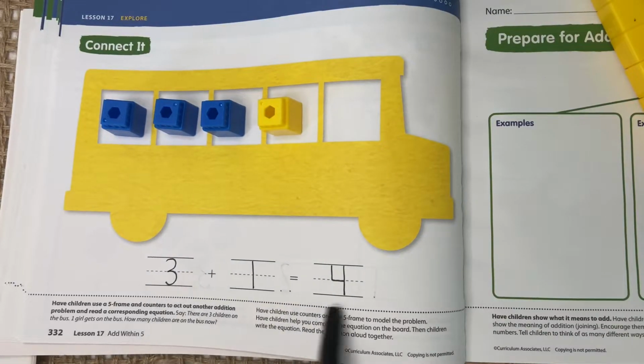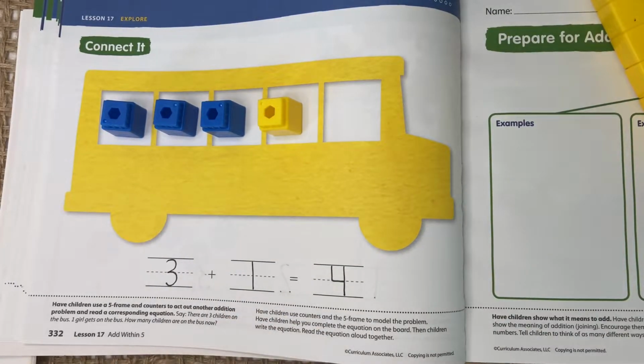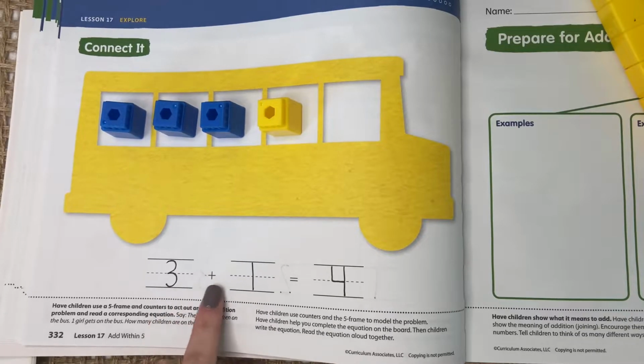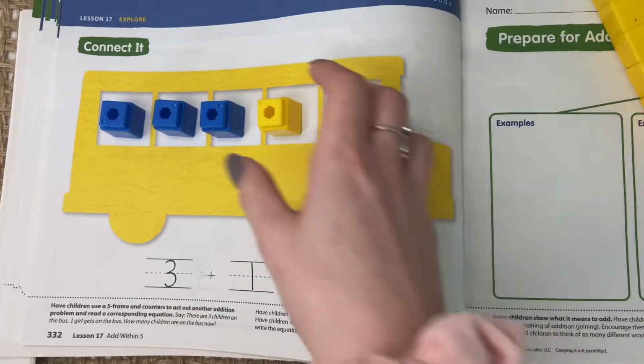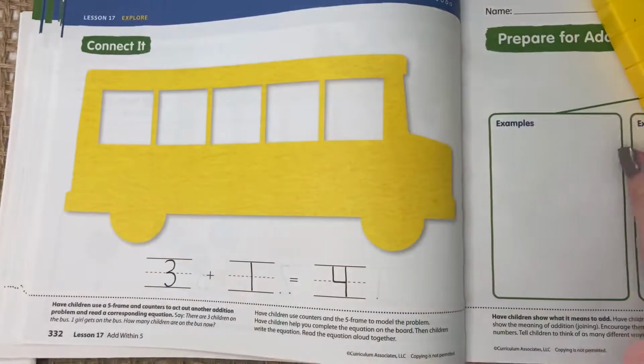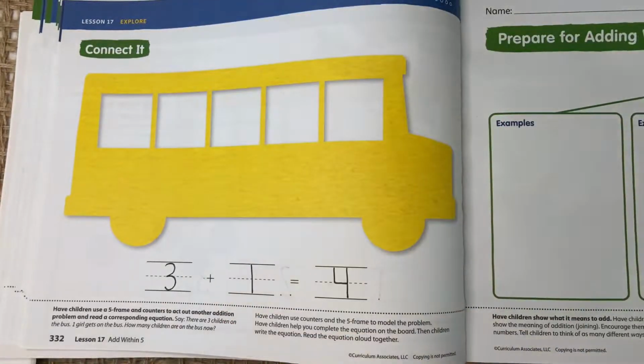So we always want to make our number sentence to match our picture. Let's practice reading this now. Ready? 3 plus 1 equals 4. Very good job, friends. Okay, we are going to move right along to our next page.